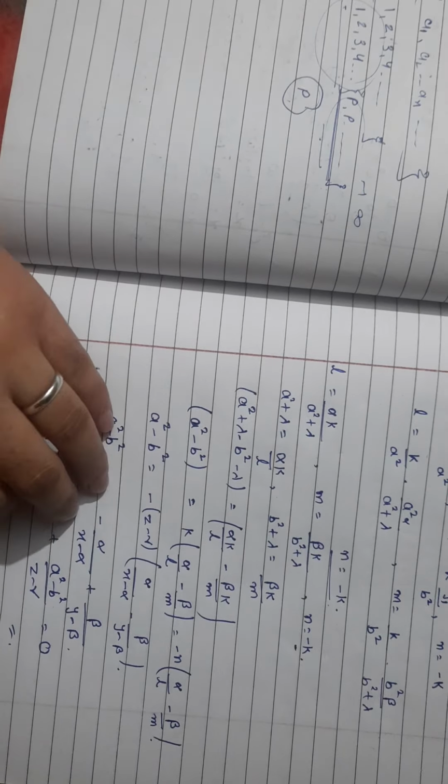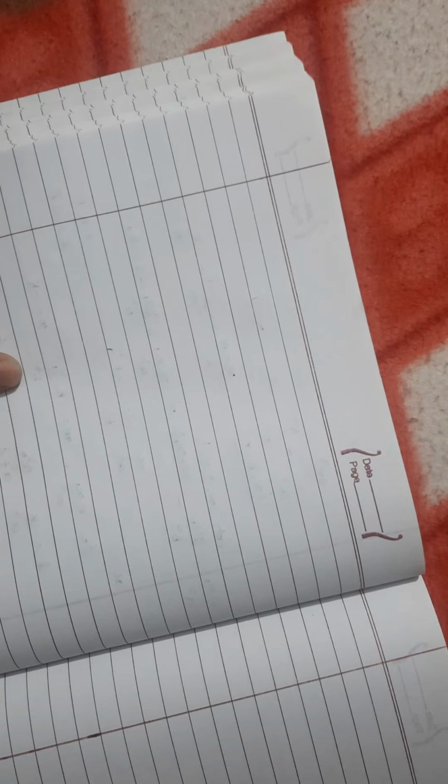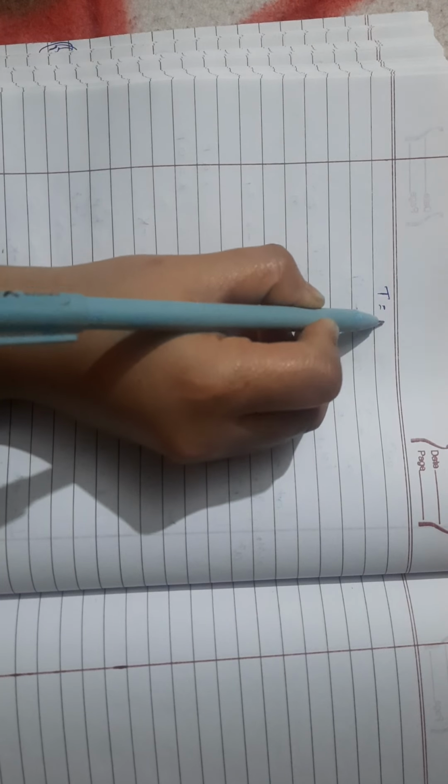So first of all, if any plane section cuts the paraboloid, it is always of the form T equals to S1. We already discussed it.